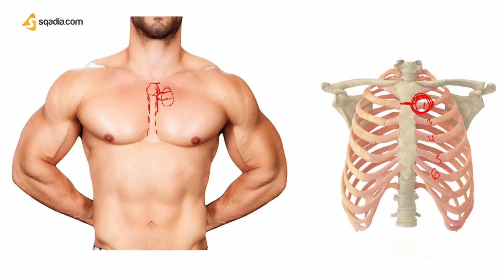So another important point is that we know that the 7th costal cartilage bounds the upper part of the subcostal angle. So this is the subcostal angle that we discussed. And the 7th costal cartilage is right over here. So this is number 7.